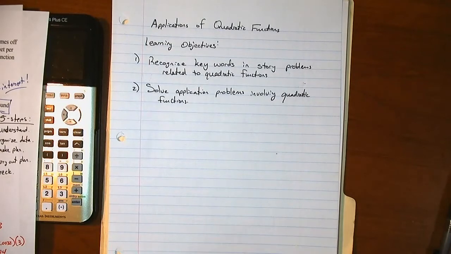And then to actually be able to answer the question. Those were our learning objectives. And so I think we've got those covered.